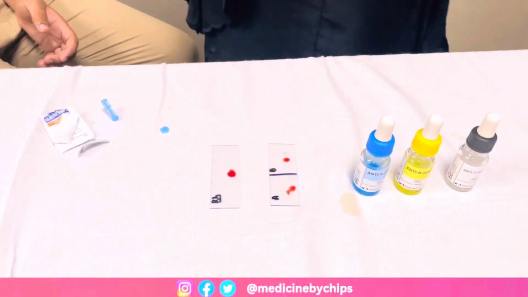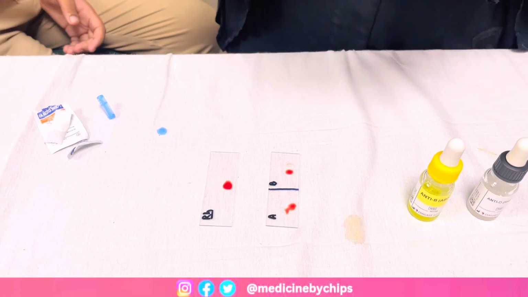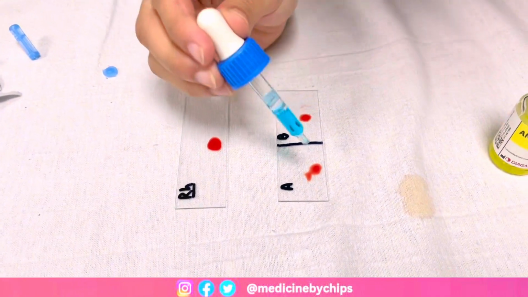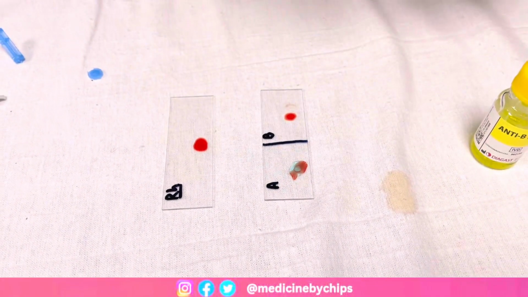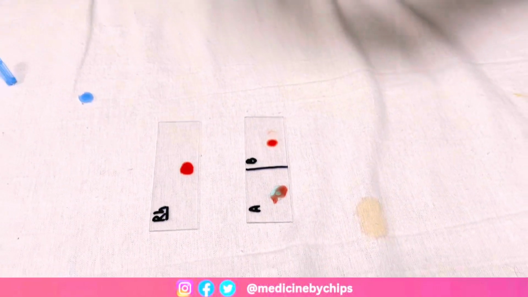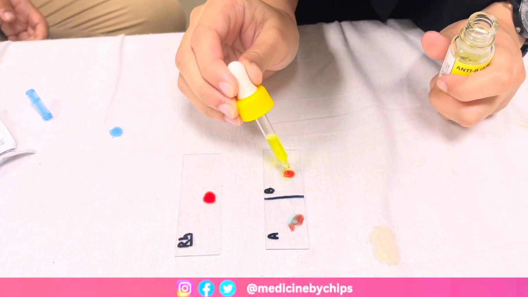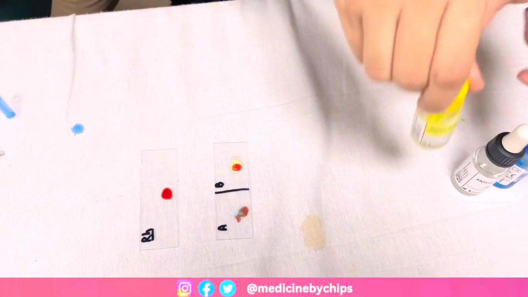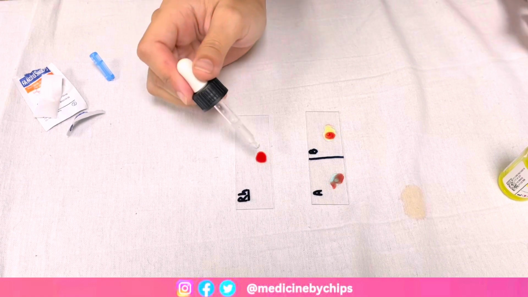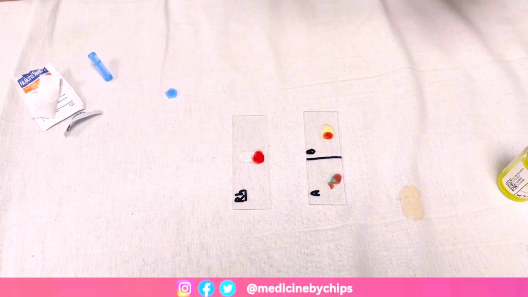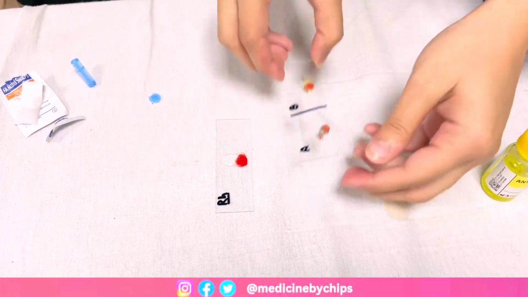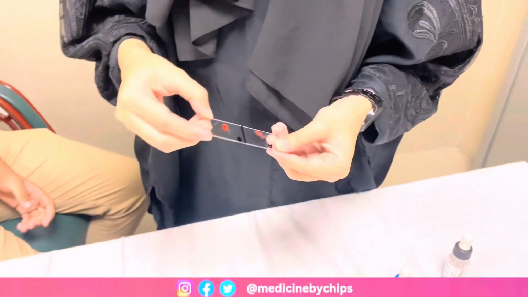Now what we are going to do is add the respective anti-sera on each side. On the antigen A side, we are going to add 1 drop of anti-A sera. Now for B, we'll be adding the anti-sera B. And for the RH side, we are going to add anti-D anti-sera. Now you are going to mix these and check for agglutination.